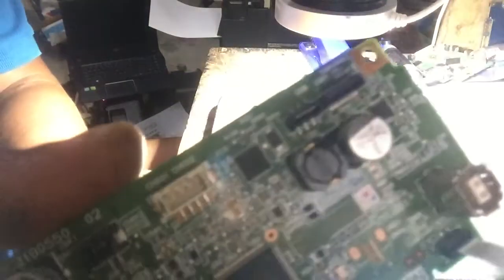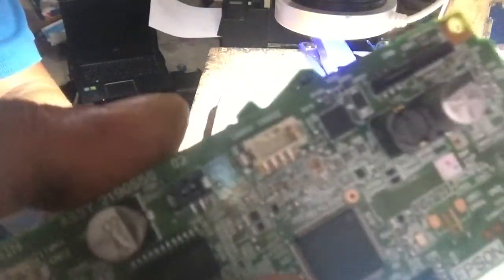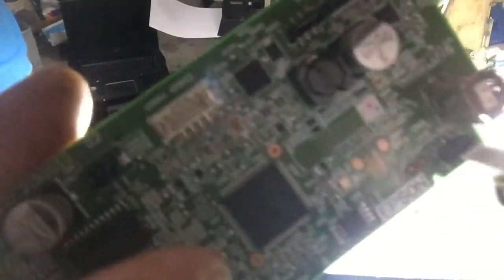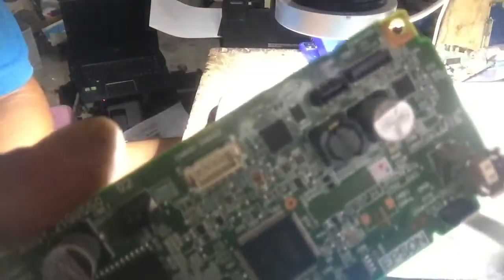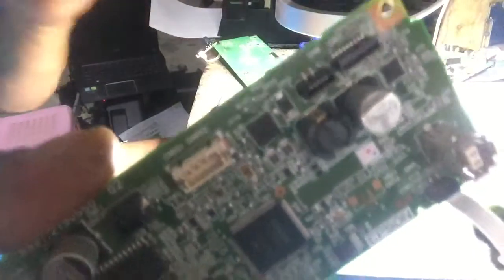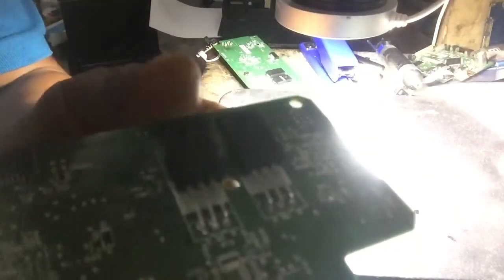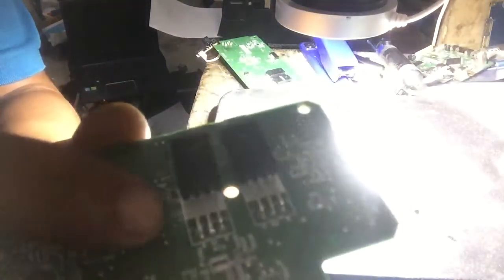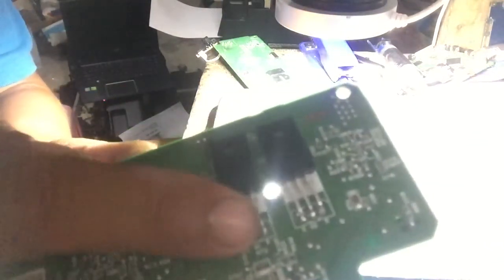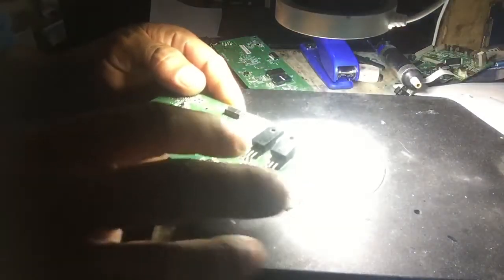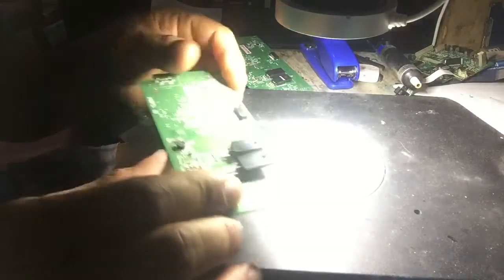But then I have a second board here, this one. This is a dead board. What I did is I already replaced the power transistor of this board. So it is working, but it still has a problem.